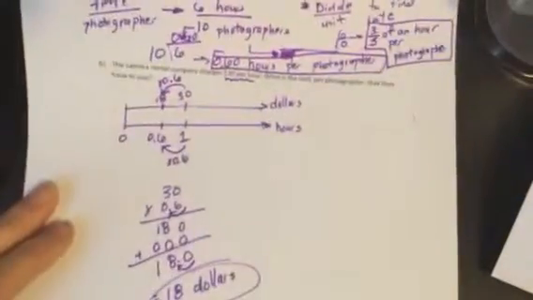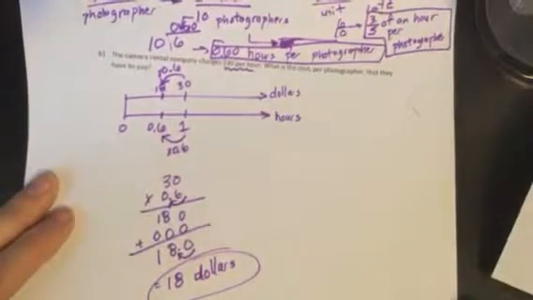I'll zoom out again so you can see the whole problem. Stop, rewind, pause, ask questions.